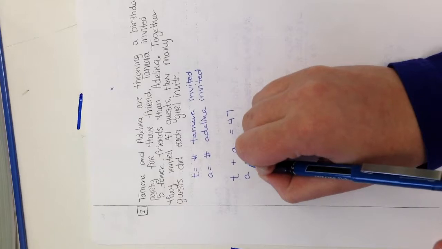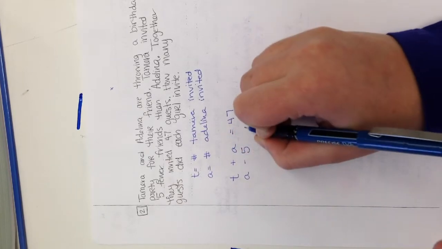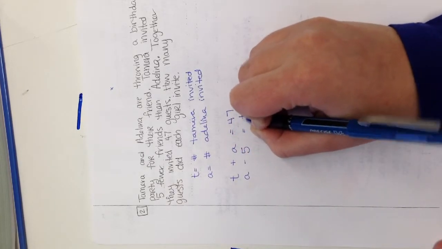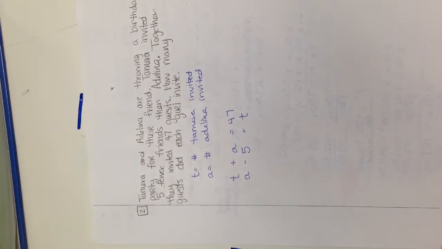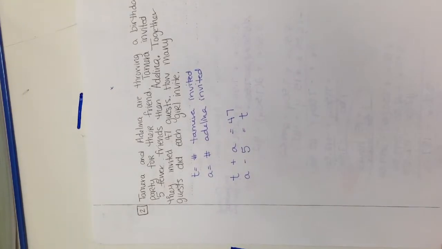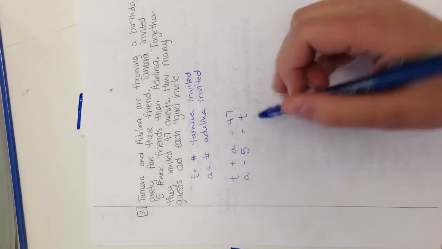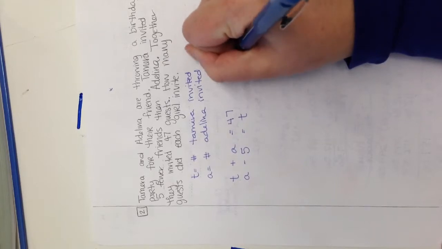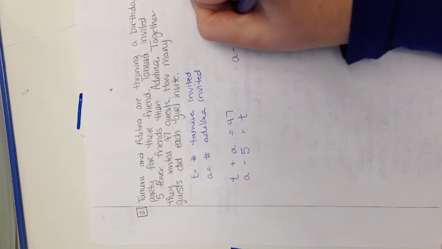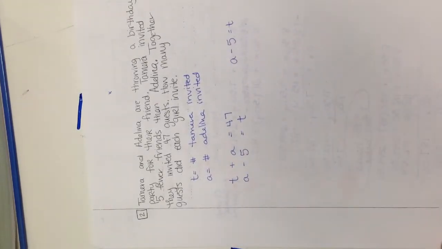Now we know that Tamara invited 5 fewer friends than Adelina. So if I take Adelina's friends and subtract the 5, that's going to give me how many Tamara invited. So I have to do some rearranging there because this one doesn't quite work because I don't have anything that lines up. So I'm going to take that one and manipulate it a little bit. I have A minus 5 equals T. This top one has A and T on the same side.